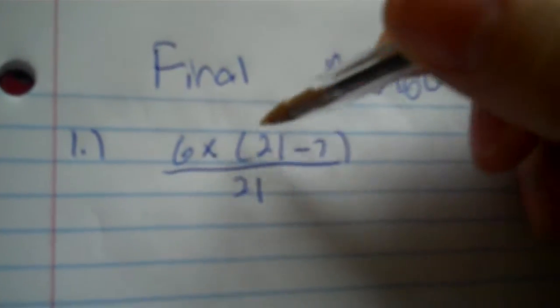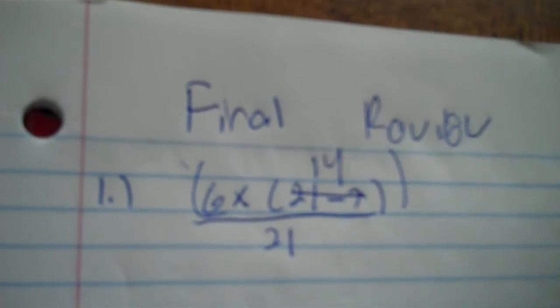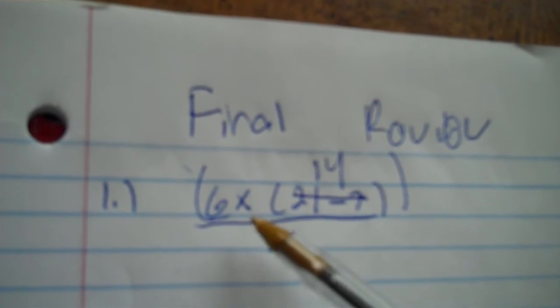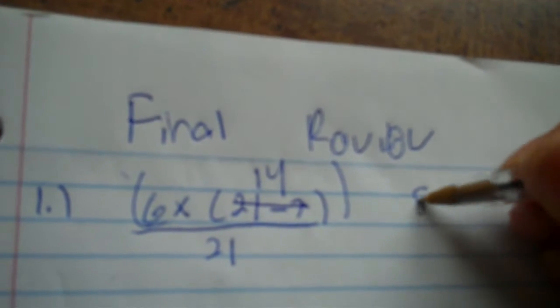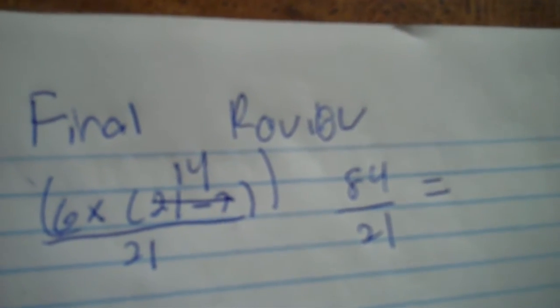Okay, when you have a fraction and there's multiple operations on either top or bottom, you want to put a parentheses around that. So you need to figure out what that is. So 21 minus 7 is 14. The parentheses always comes first regardless of the operation. 6 times 14 is 84. Then 84 divided by 21 is 4.